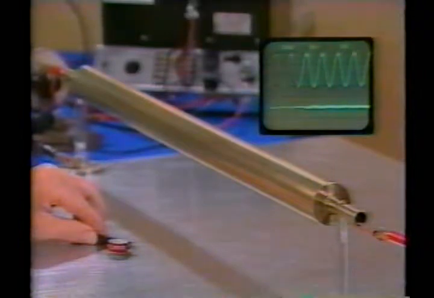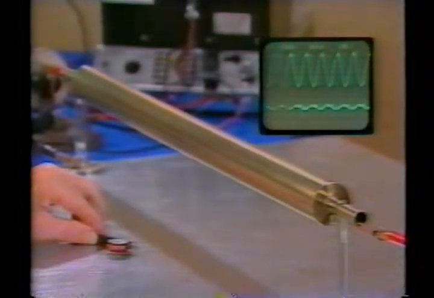At 3 kilohertz, here's the normal component, and here's the tangential component.